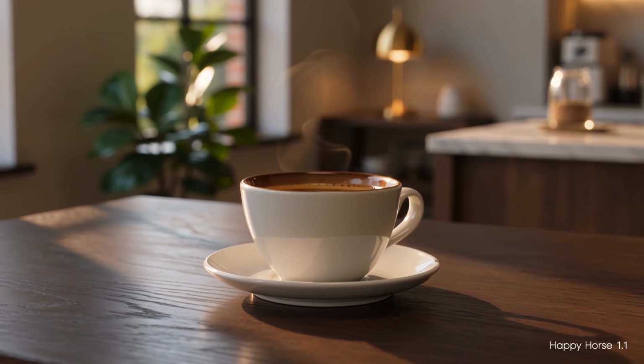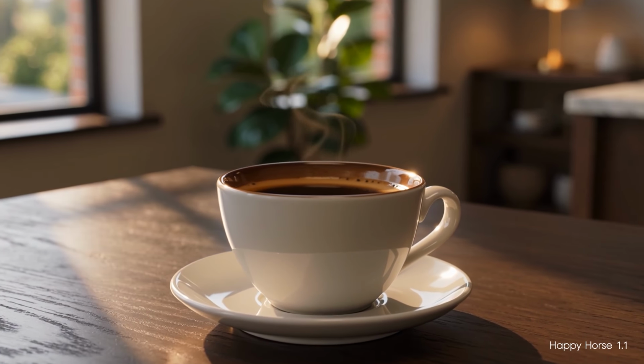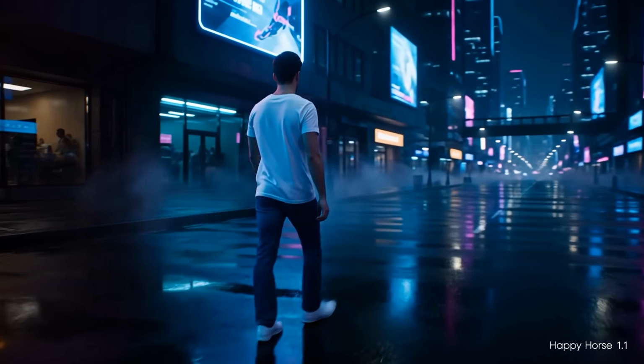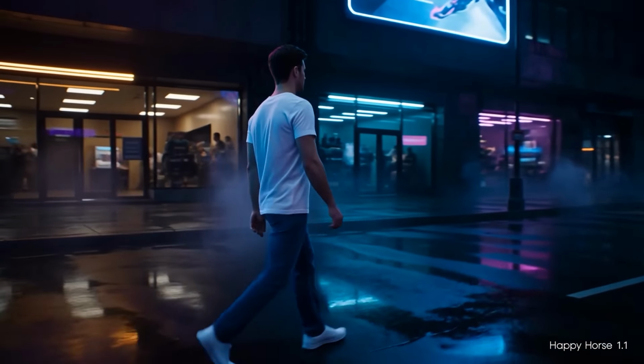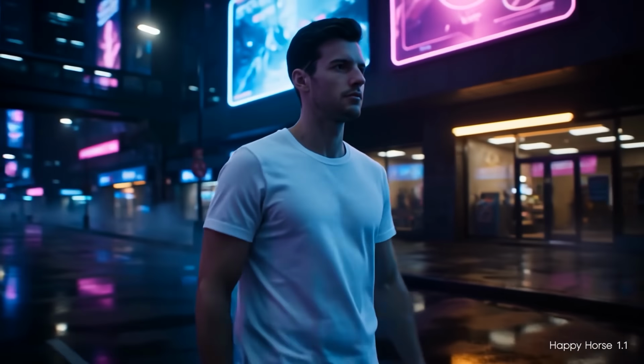AI video models are getting better constantly, but for real production, I care about more than whether a model can create one impressive shot. I want to know whether it can follow camera instructions, preserve characters or products between shots, create convincing motion, and work with different kinds of references.